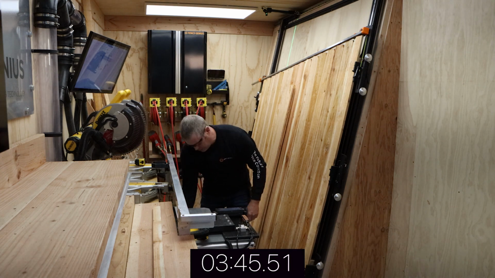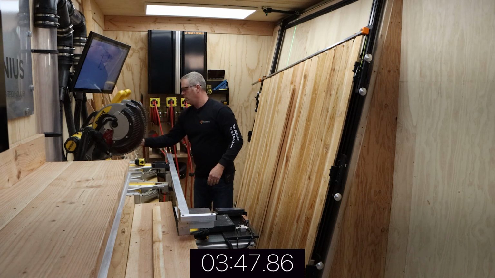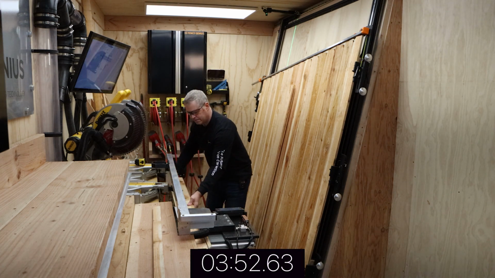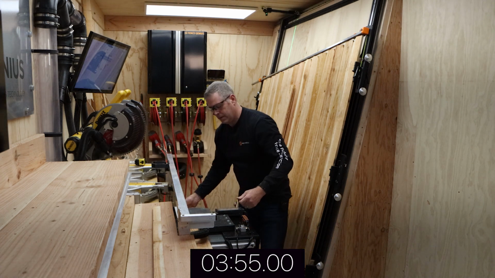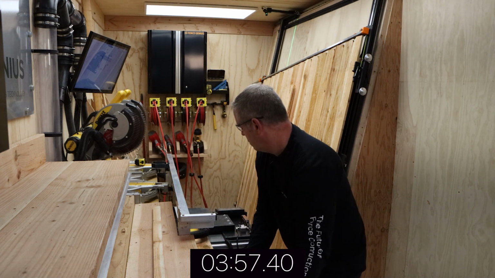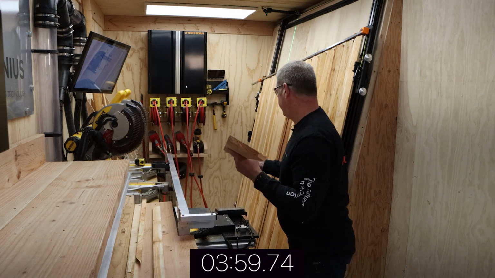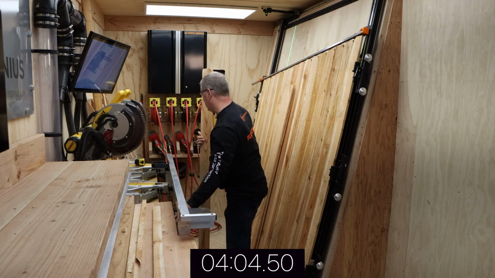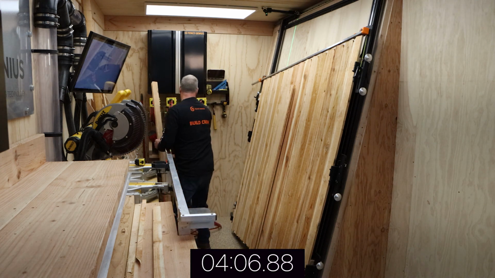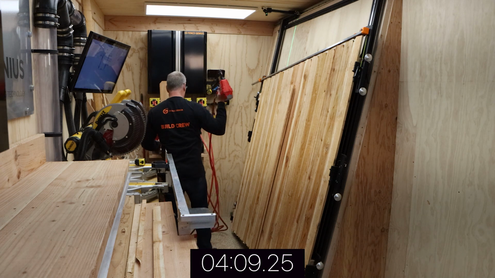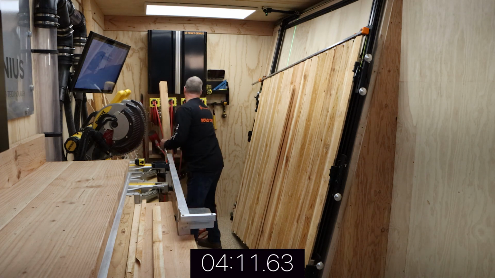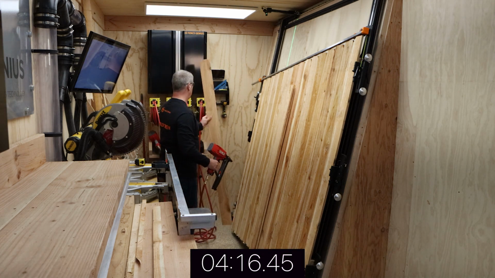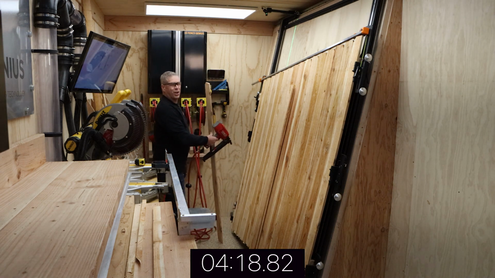It's a whole lot easier to use this than a worm drive saw in the rain or the mud. And one thing that you do need to do is, when you build out your pod, put the hose reel on the bottom.